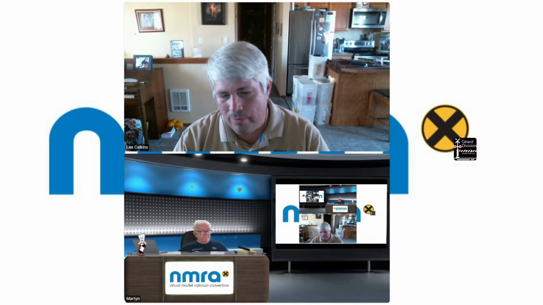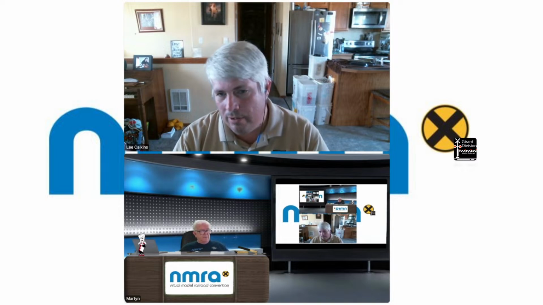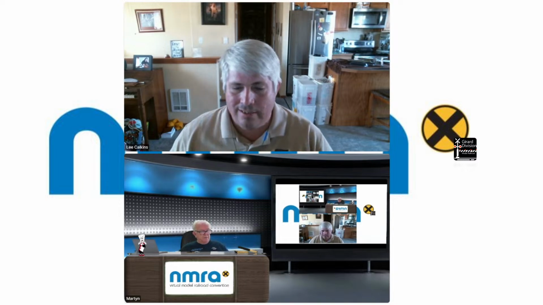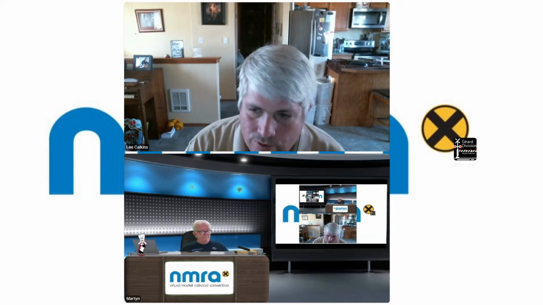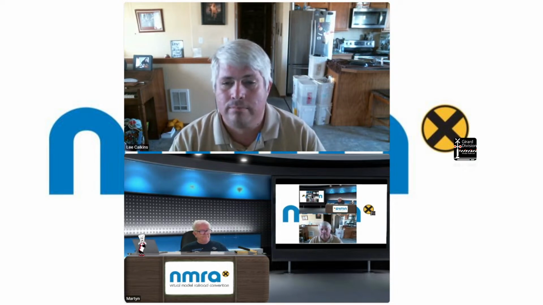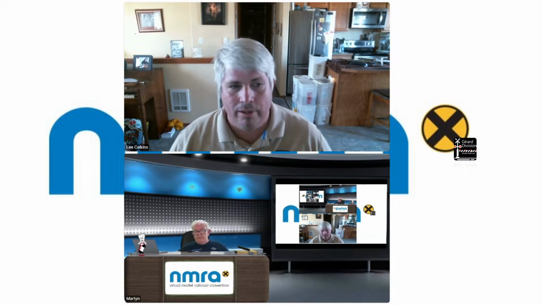I use the 100 to run the accessory bus, and I run the DB 150s for my power. The DCS 240 actually doesn't power the layout. It is just the command station that talks to the layout. It does not run any electrical to the actual track. Okay, so we can't short the command station out. Right, we don't want to drop the entire layout. So it does not have any track power out of it.